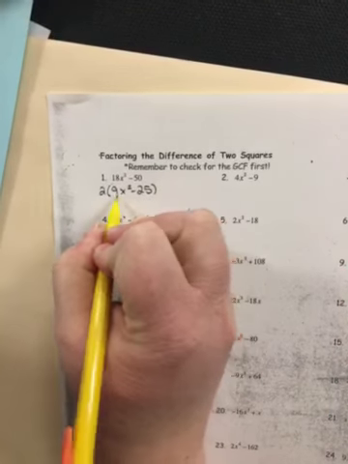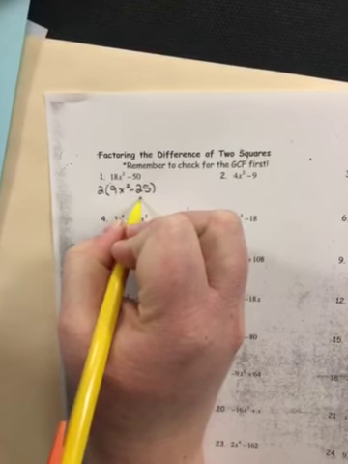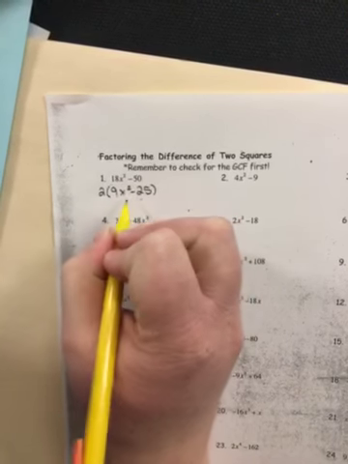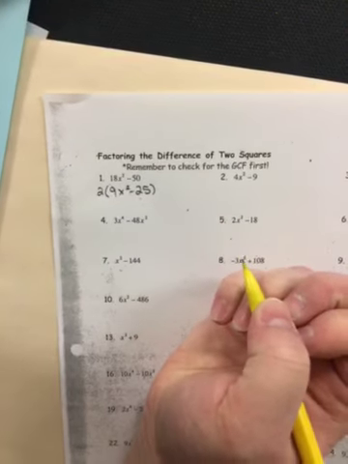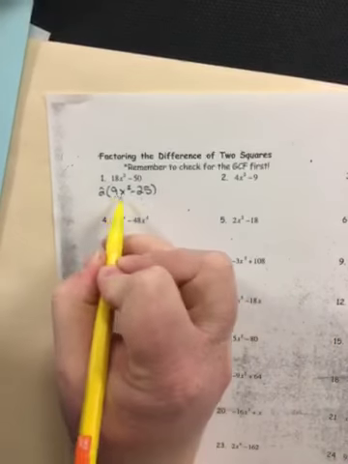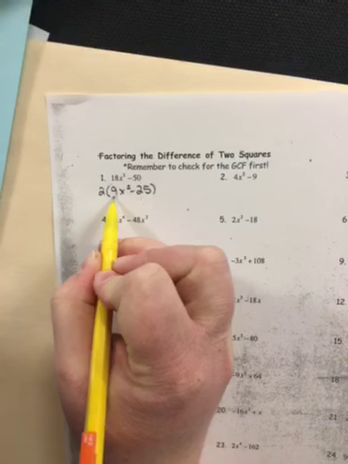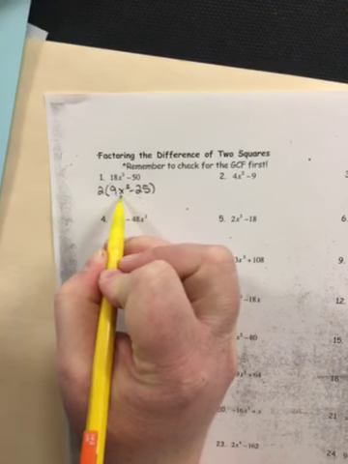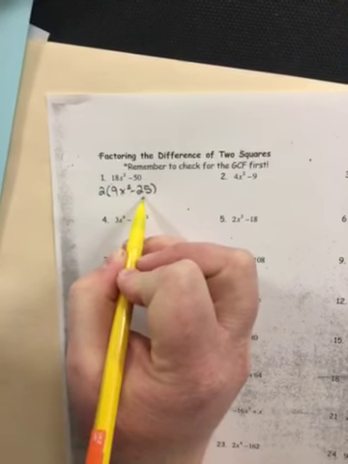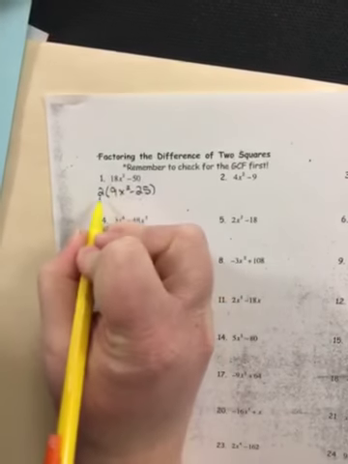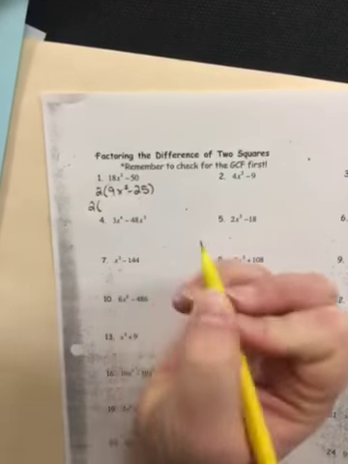Now you have to check. There's 2 terms here. The only one we know so far is the difference of squares. Well, first of all, is it a difference? Is it a minus sign? Yes. Now you have to check, are all these terms squares? Is 9 a square? Yep. Is x squared a square? Yep. Is 25 a square? Yep. So we do have a difference of squares here. That 2 just goes along for the ride.